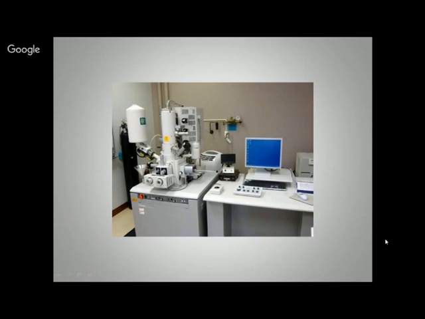So how can you increase the energy of the electron? Because you want to decrease the wavelength of the electron. If you decrease the wavelength of the electron, the resolving power of the instrument will increase. So how can you increase the energy of the electron?